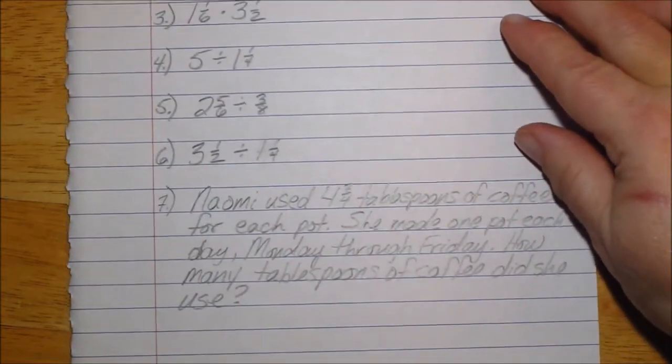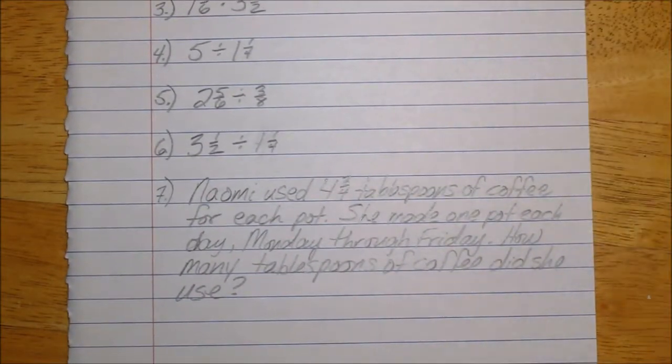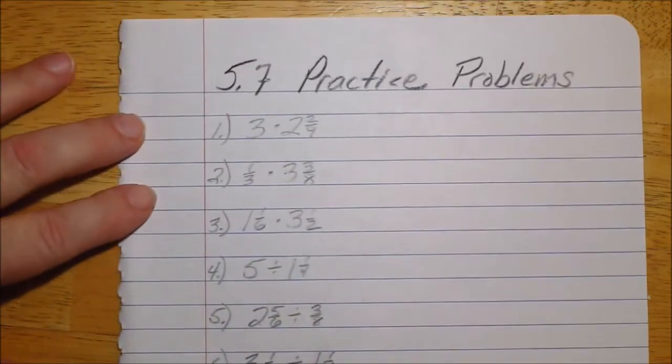Okay, here are the rest of the problems for lesson 5.7 practice problems. Okay, let's go ahead and work these out.